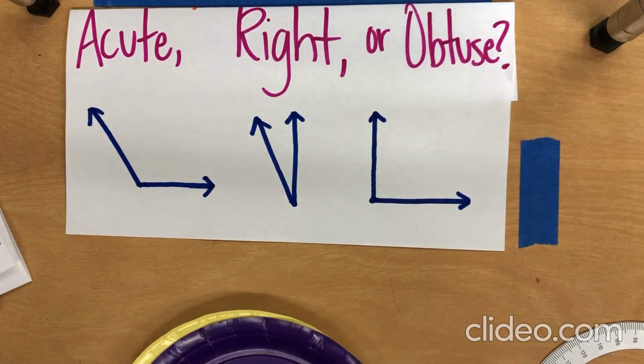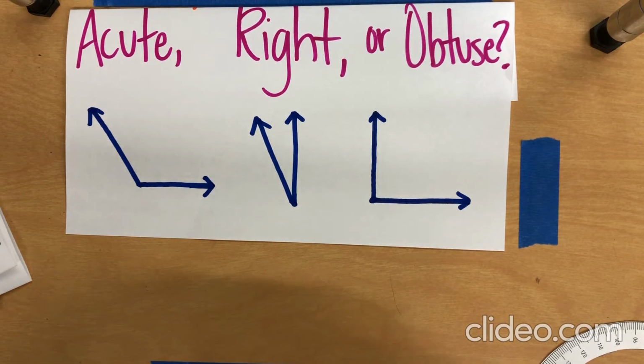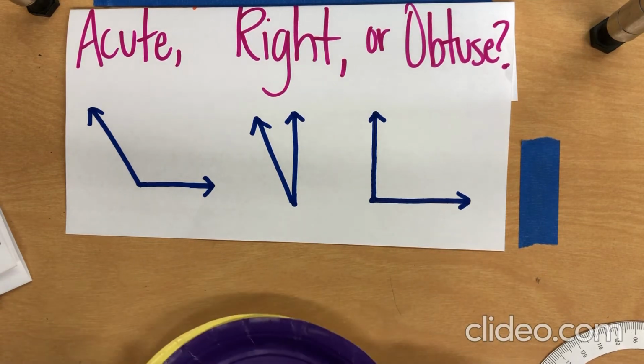Okay, boys and girls, I want to talk to you about angles. This is just a review of what you should already know. You learned last year in 3rd grade the difference between an acute angle, a right angle, and an obtuse angle. And in 4th grade, we build on that knowledge. So before we get started, I want to just take a moment to review what you know.